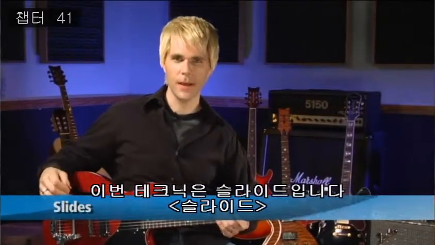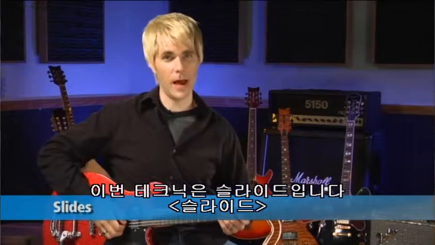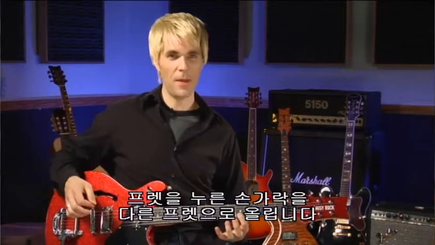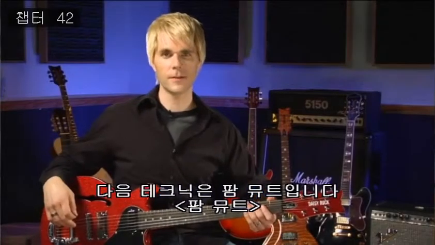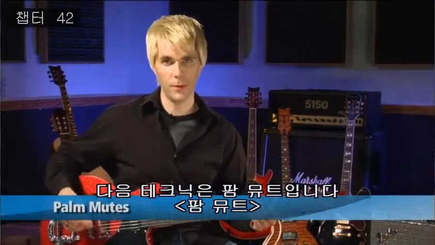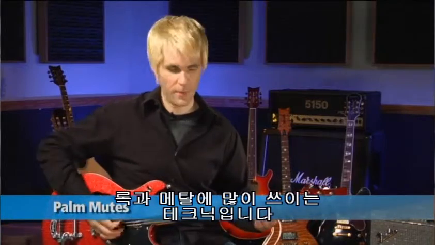All right, the next technique we're going to tackle is the slide. When you're playing a slide, you pick the first note, and then the next technique we're going to go over is the palm mute. You're going to use this a lot in rock and metal.